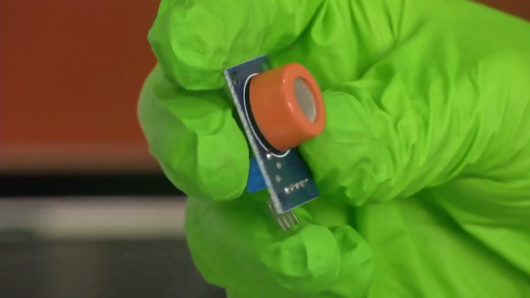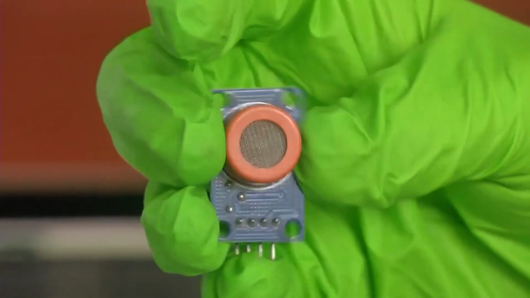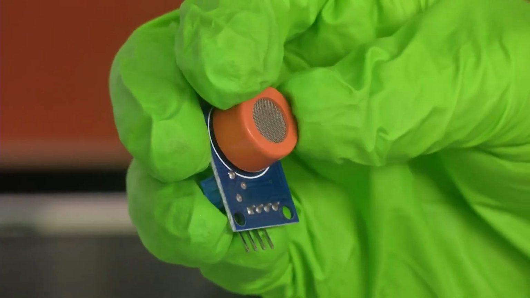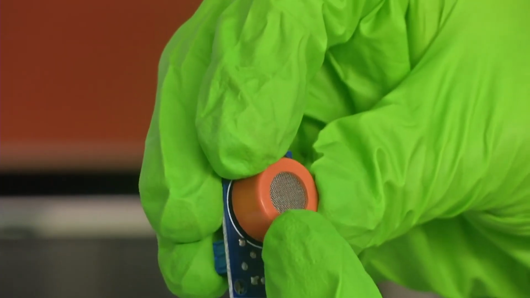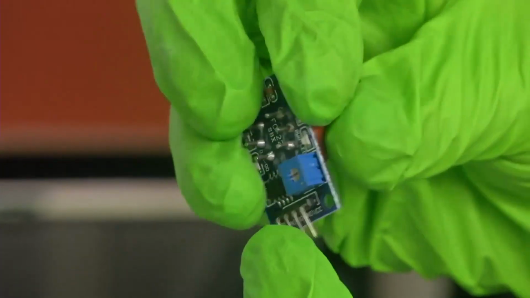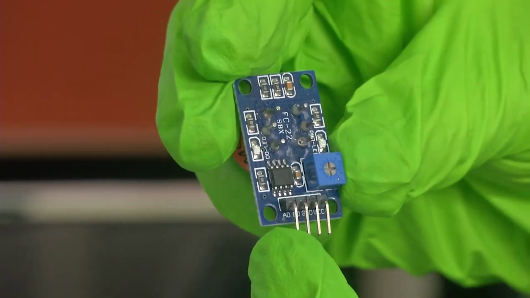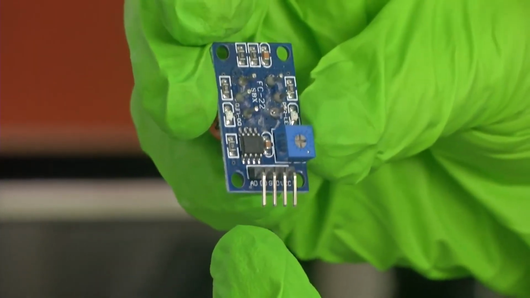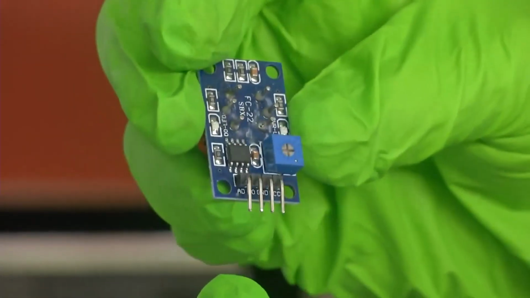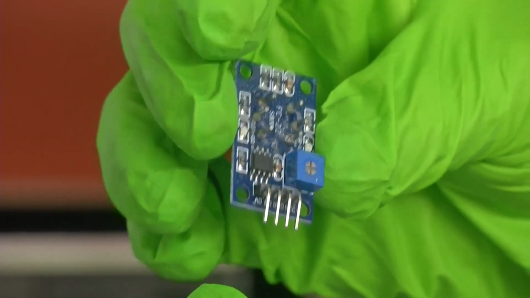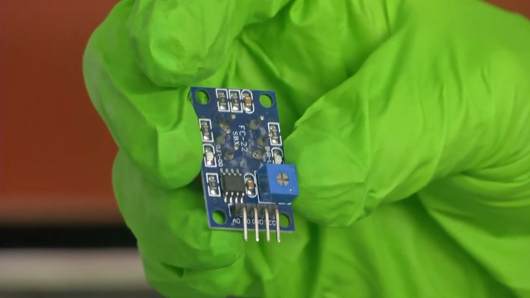I have a module over here, and you can see this orange center that you saw in the video of this slide also. If you look carefully, you can see the heater coil and the assembly inside. This is the back end of it. You can see a trimmer over here. This sensor has both digital as well as analog output. As you have seen, this is used for detecting alcohol.